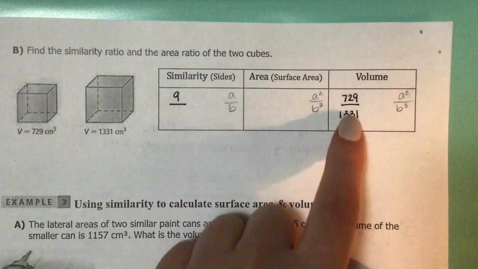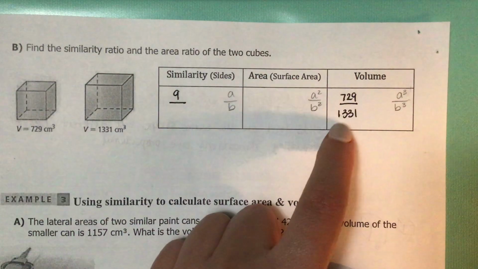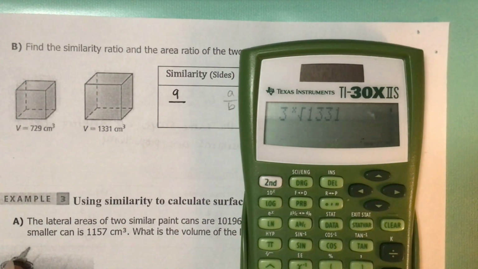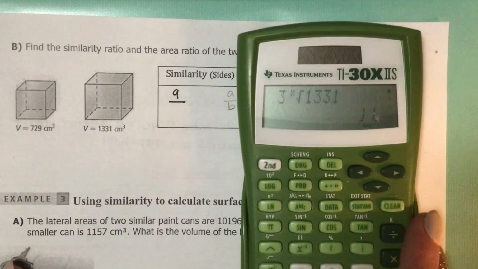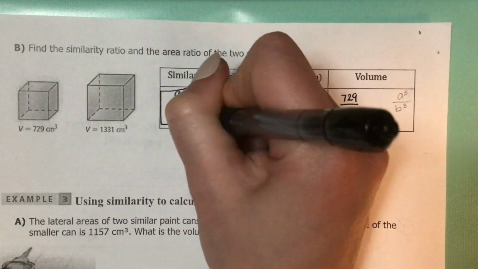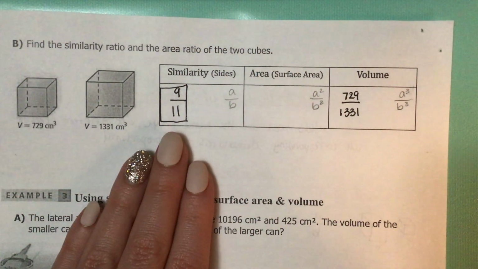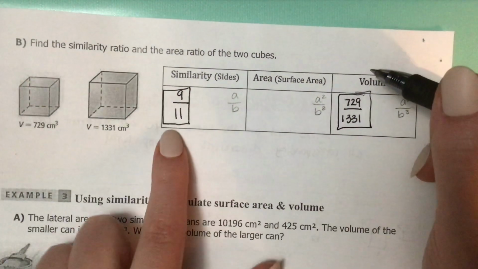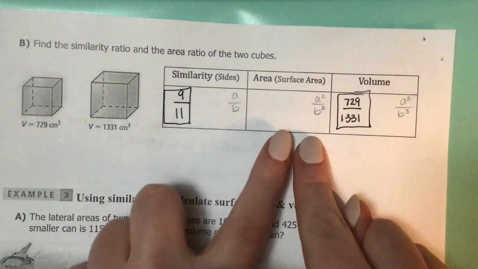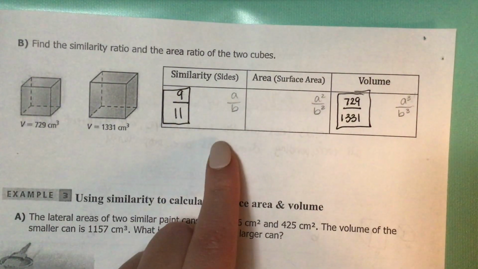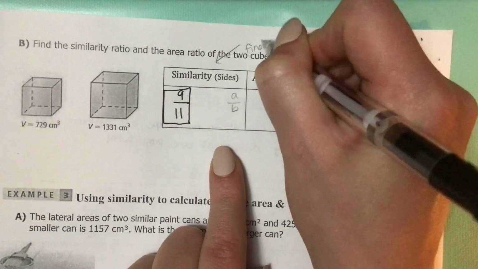Now we're going to do the same thing for the bottom of the fraction. What is the cube root of 1,331? So let's type that. That's getting us 11. Okay. 9 over 11 cannot reduce, so this is perfect. 9 over 11 is our similarity ratio. This is our volume ratio. But now that we have the similarity ratio, it's a lot easier to figure out area ratio, which is why I always suggest if you don't have similarity, find this one first. I'm going to write this down actually. Find this one first.